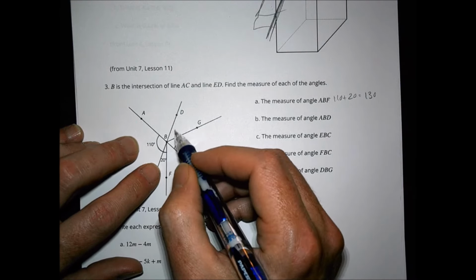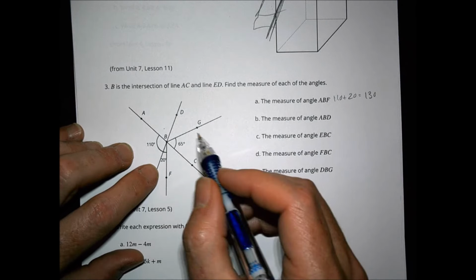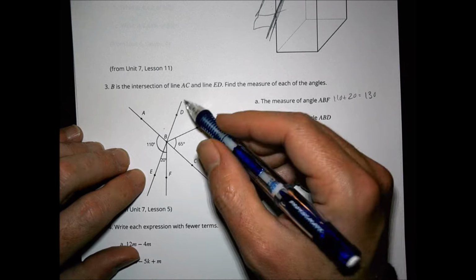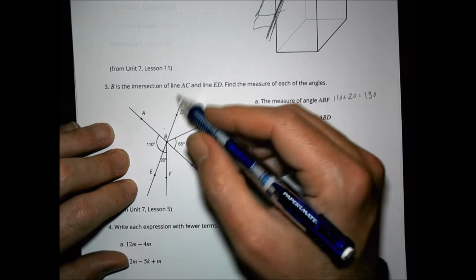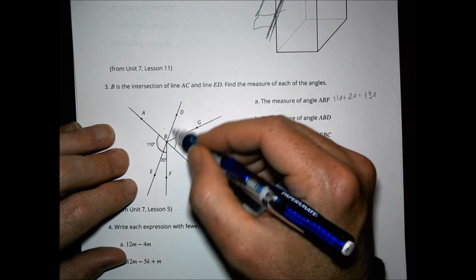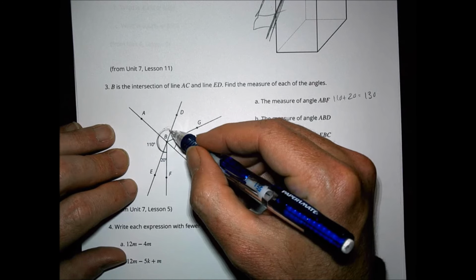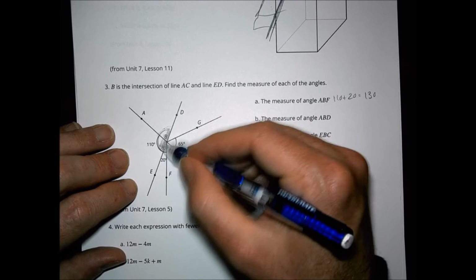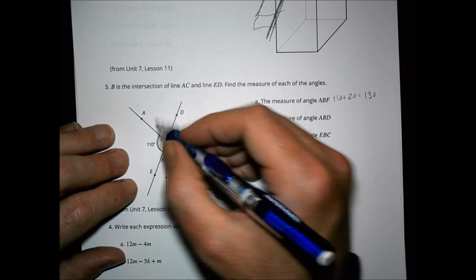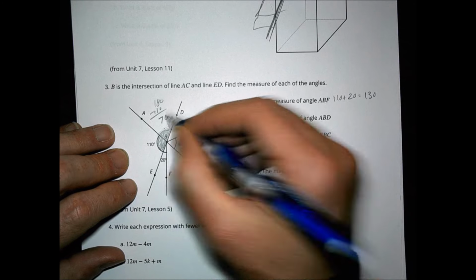ABD. Well, ABD is this space right there. And so to find that, we have to do a couple things. We have to kind of look and say, well, if this is 110 here to here, this is going to be a straight angle from here to here. So this bit right there should be equal to 180 degrees. I've already used 110, so 180 minus 110 tells me that what's left here is 70 degrees.